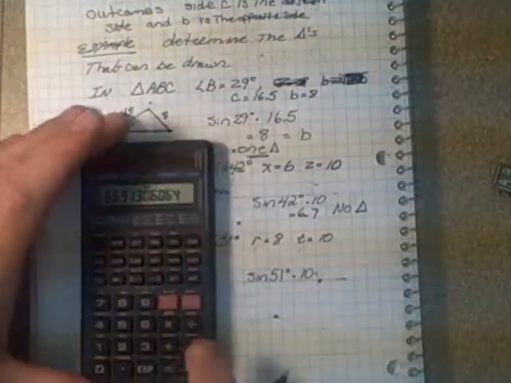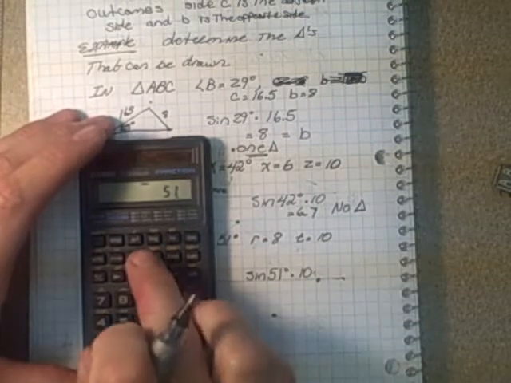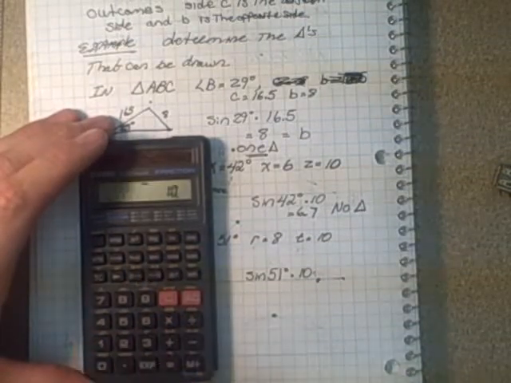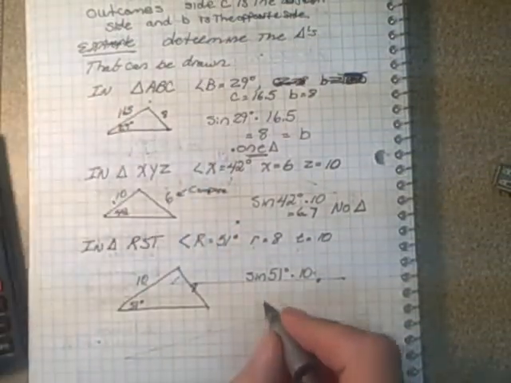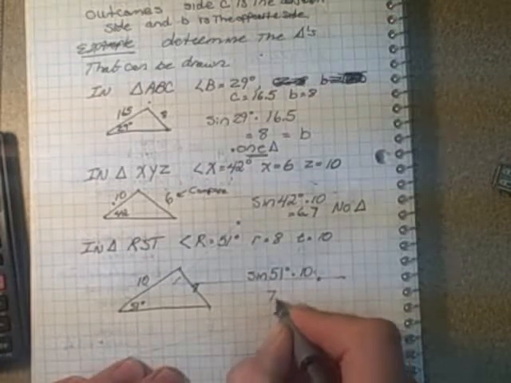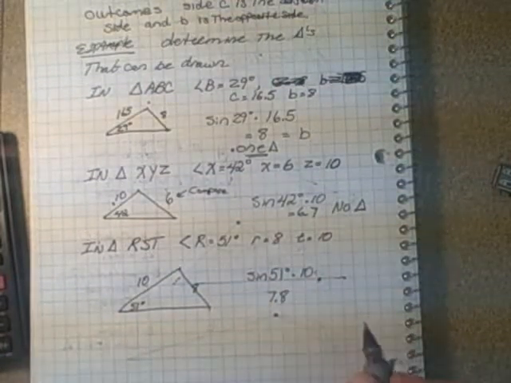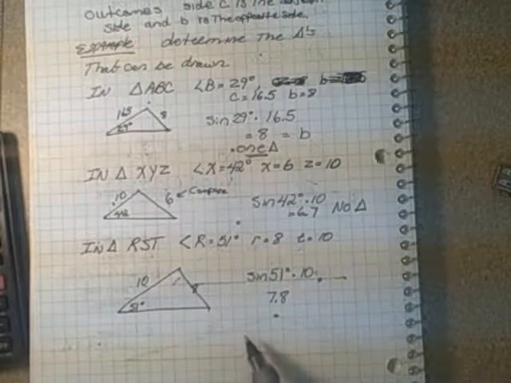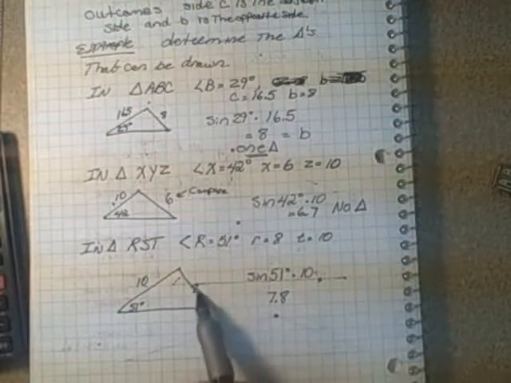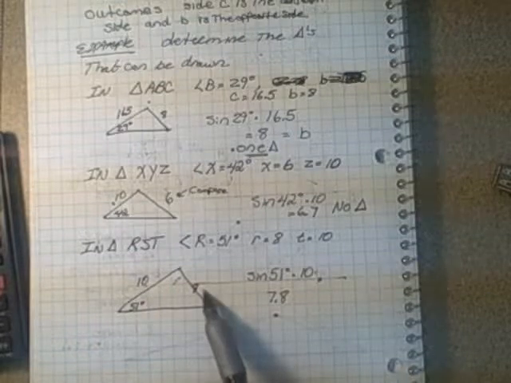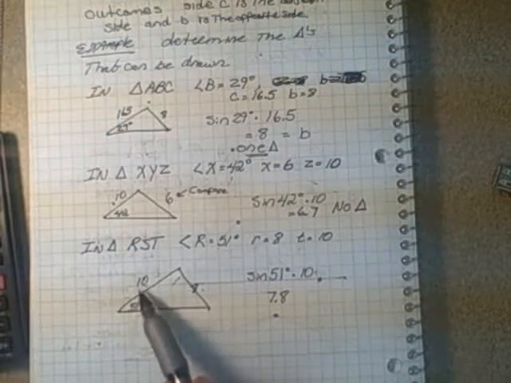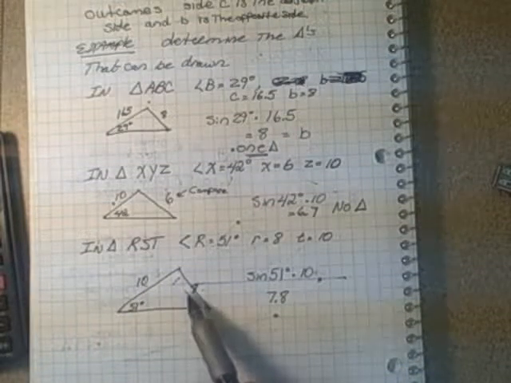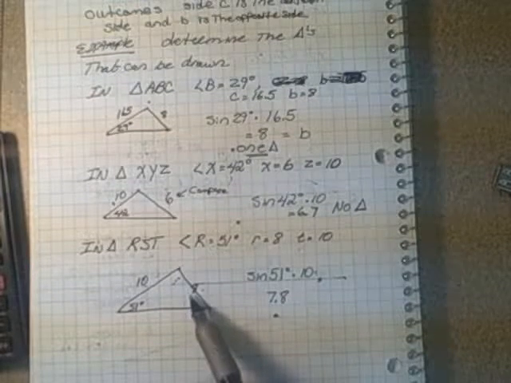So that's going to give us 7.8. Well, 7.8, that is less than both of these two sides. Okay? If that's the case, that's case 3.